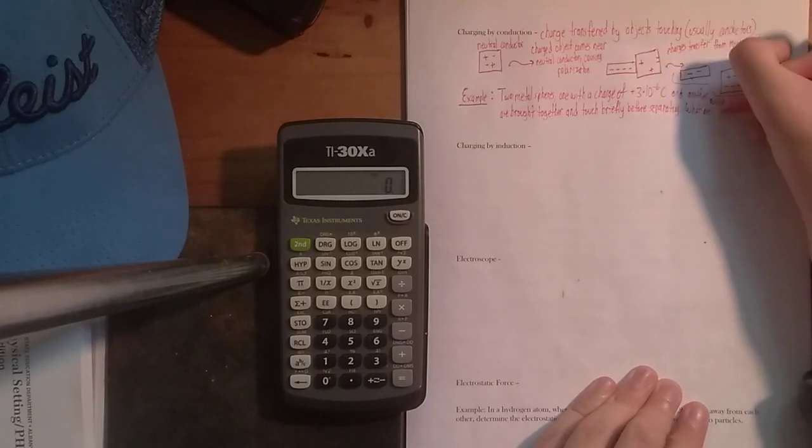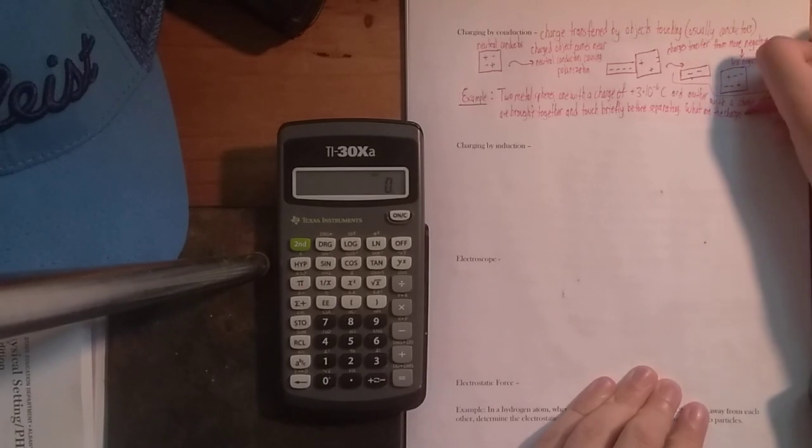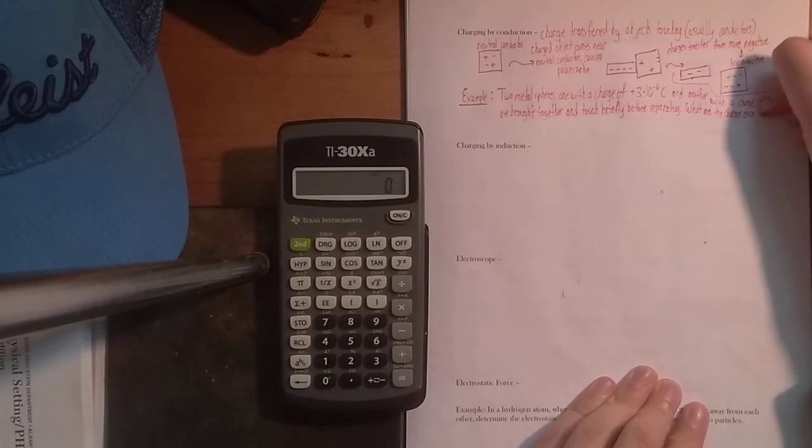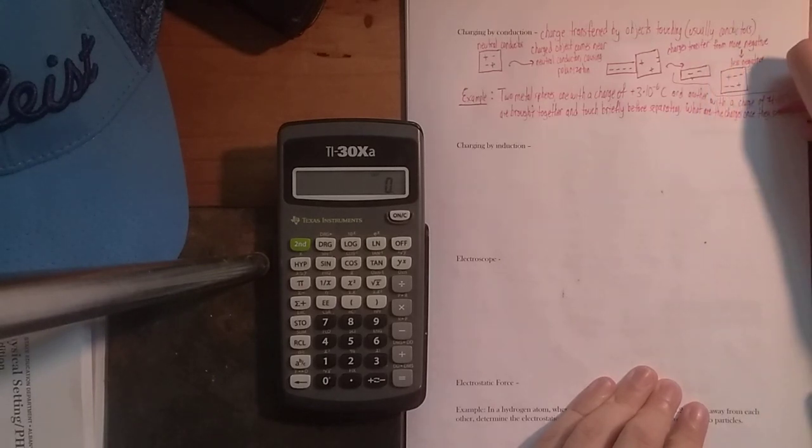What are the charges once they separate?